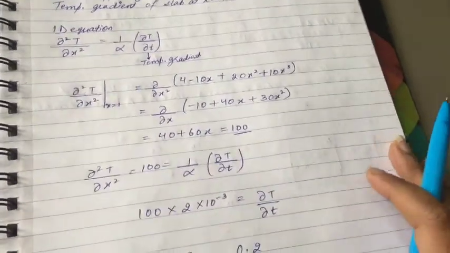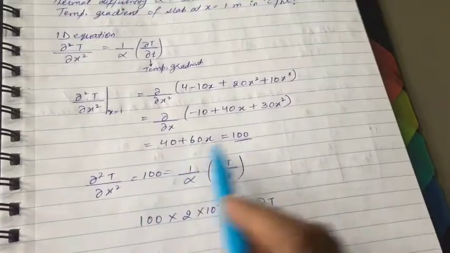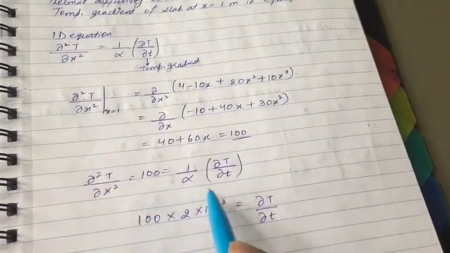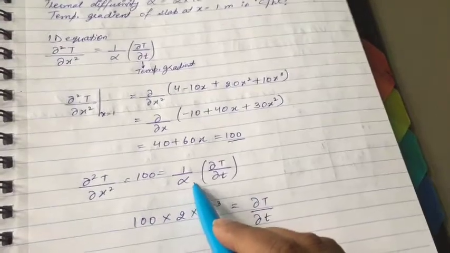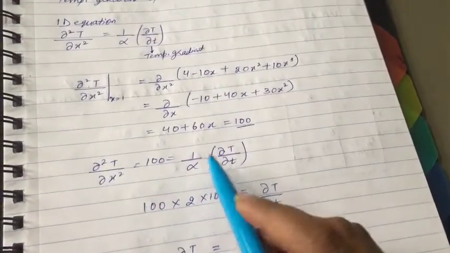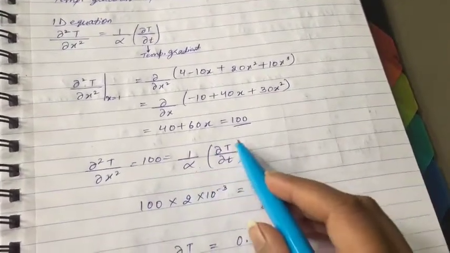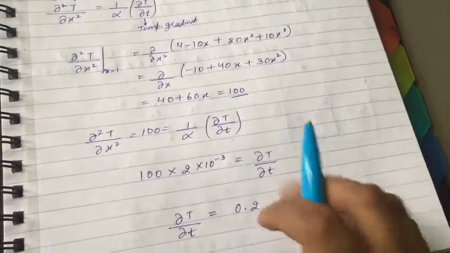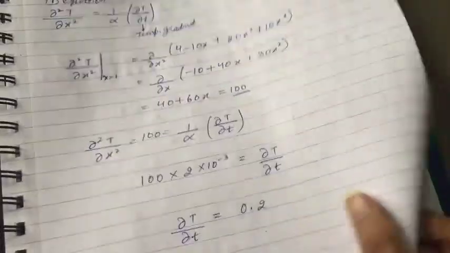Then putting this 100 in our equation, alpha is given to us, and we are going to find our del T by del t, the temperature gradient, which comes out to be 0.2.